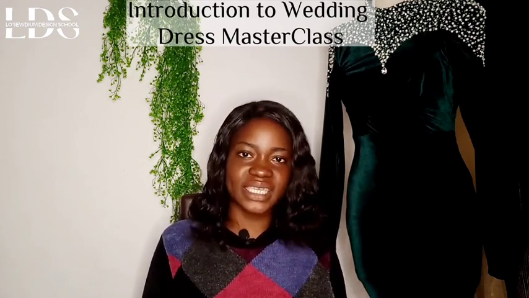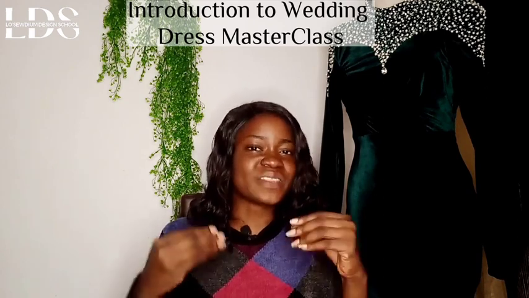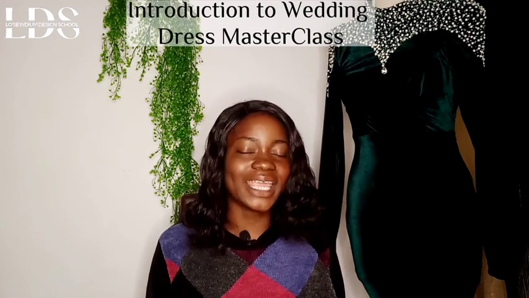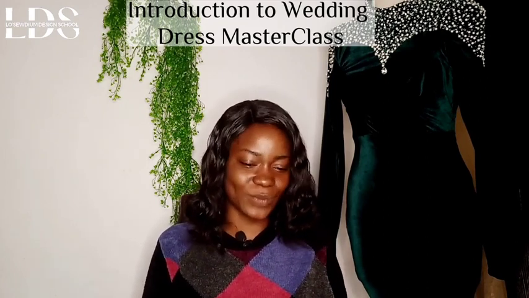So you get to see how to even work on the inside of the wedding dress. You get to see the different linings. We don't use ABBA lining for wedding dresses. No, you get to see the different linings you can use for wedding dresses.